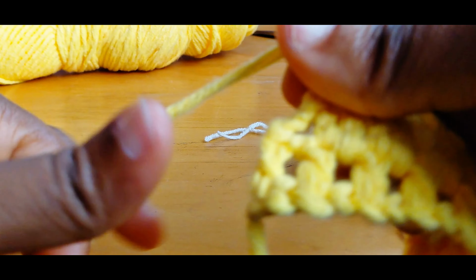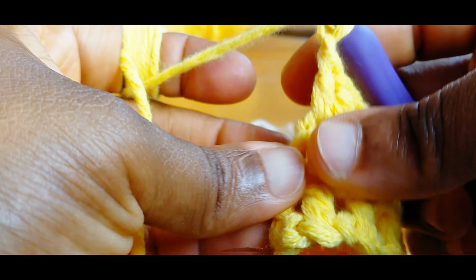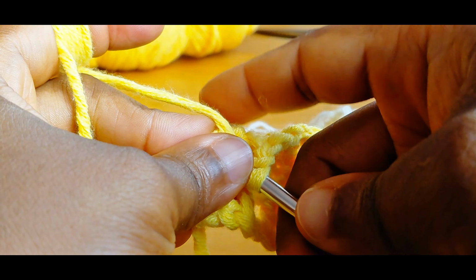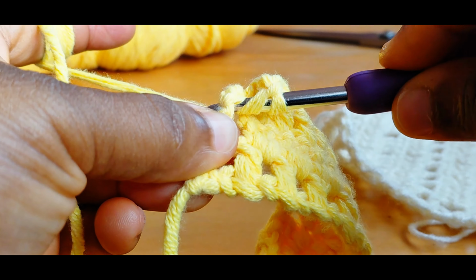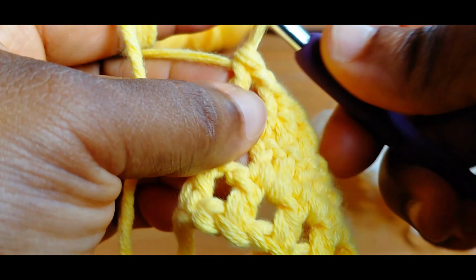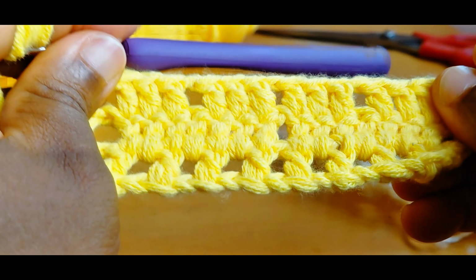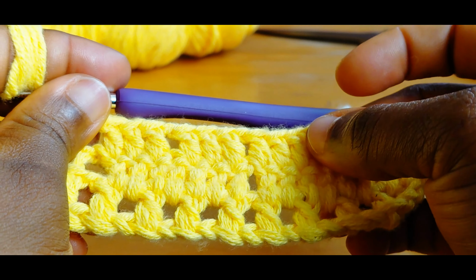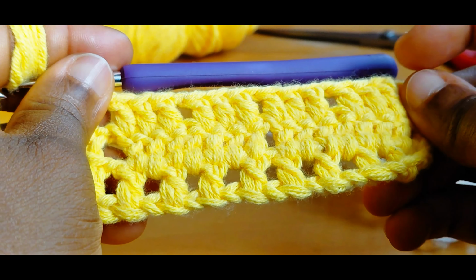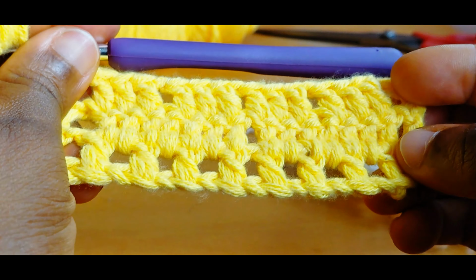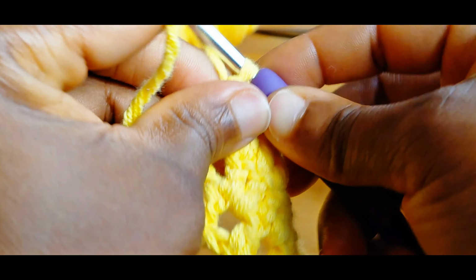Now for the last stitch, you chain 1 and you put your double crochet in the 3rd chain from your previous row. As you can see, it has created like a window here. That is why it's called the window pane stitch. So for our next row, we chain 4.